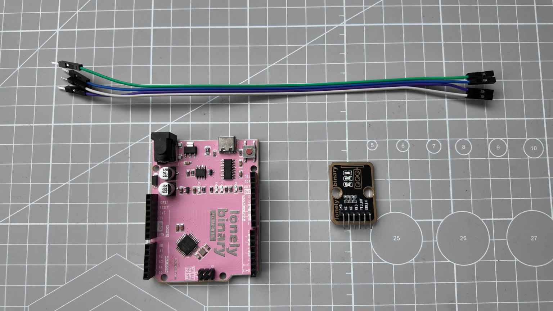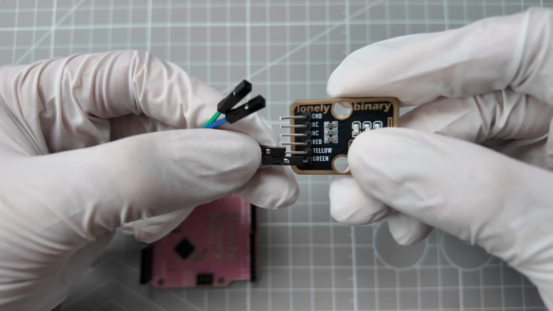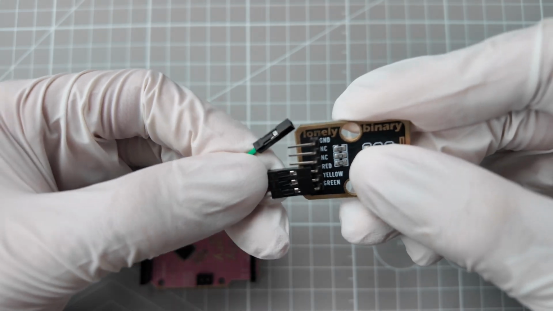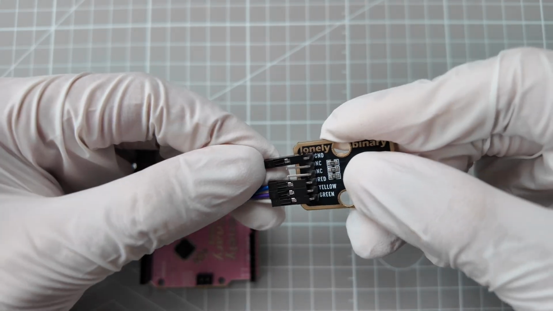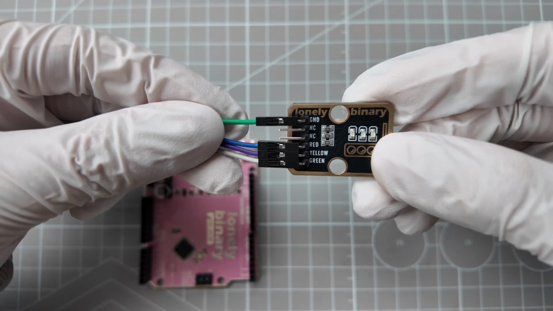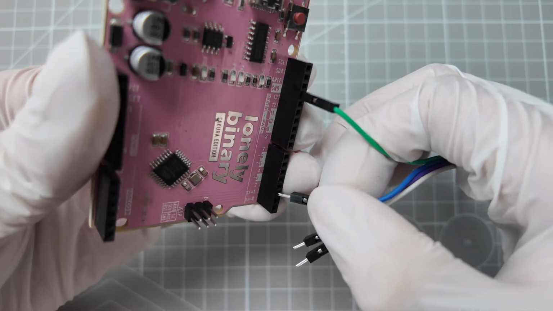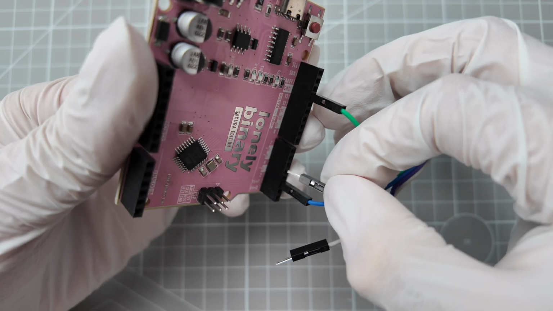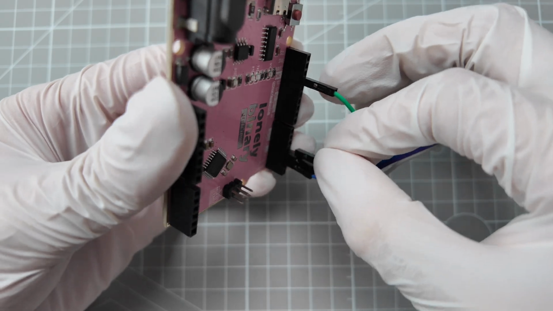Required: 4-pin jumper wire, Uno R3, and the TK03 traffic light module. Start by seating the jumper cable into the TK03. Align the pins. Next, terminate the ground wire to the Uno, followed by R, G, and B to their designated digital pins. Ensure every connection is seated firmly.